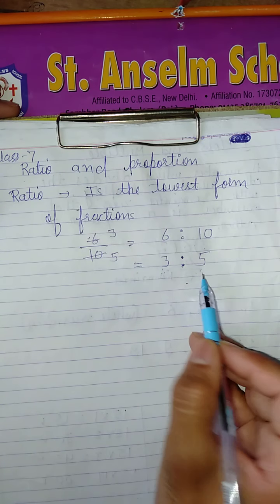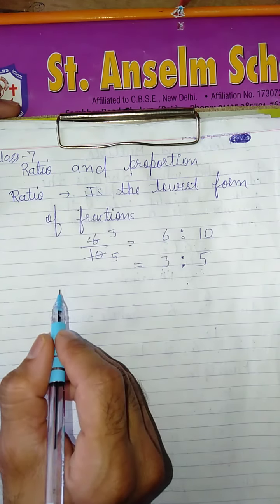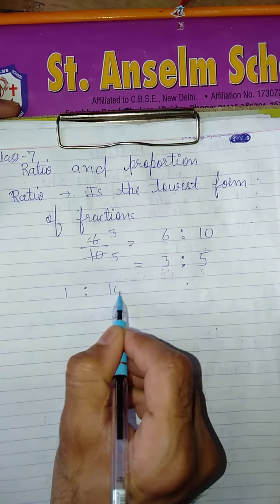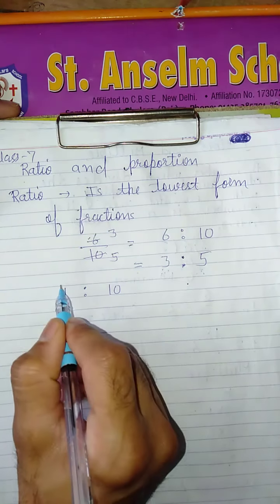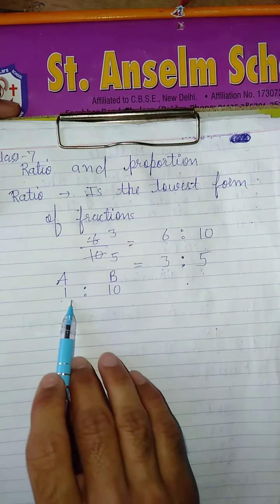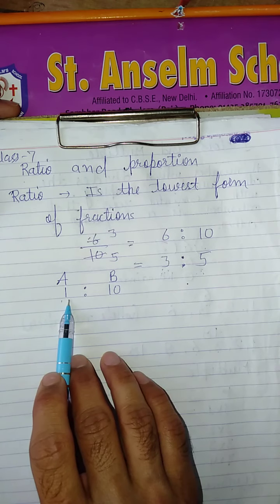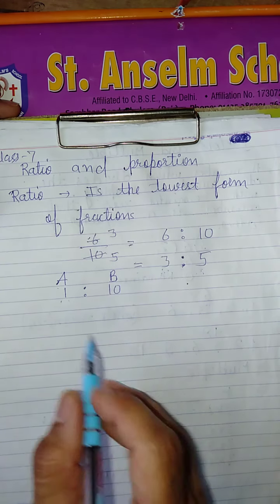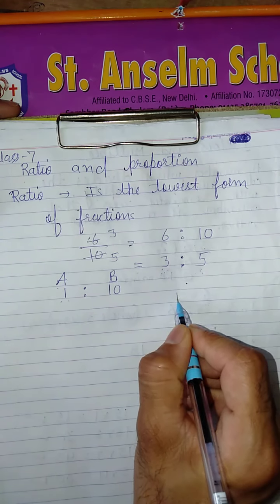Let's try to understand one more thing. I am taking the ratio 1 ratio 10. Here two persons are there, one is A and the other one is B. Can we write it in this form also?